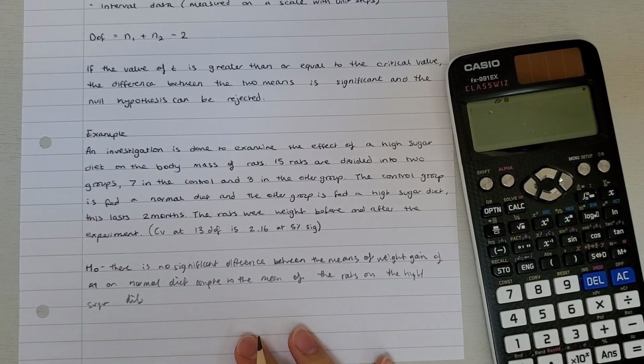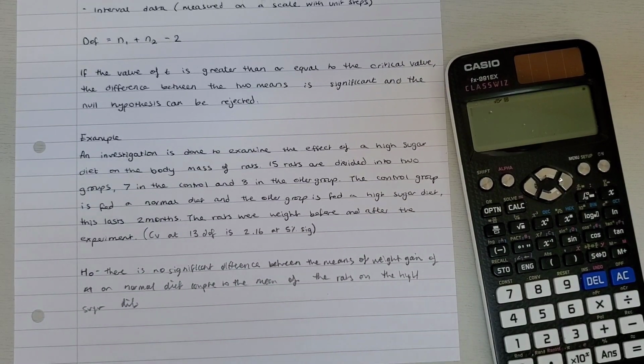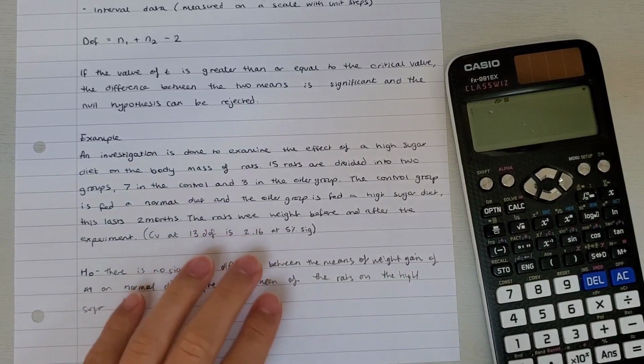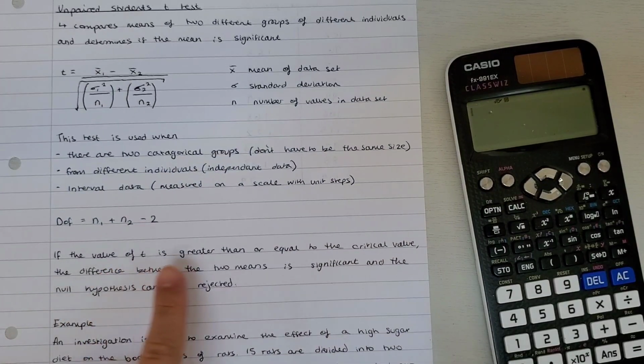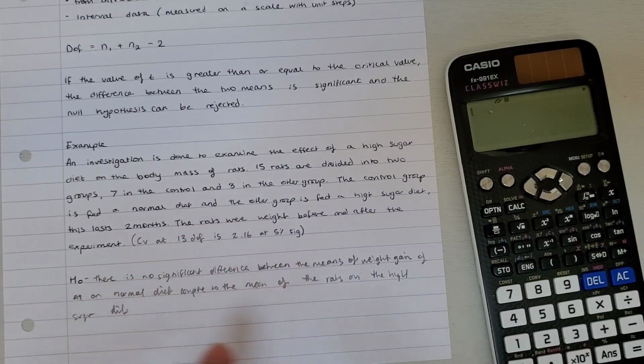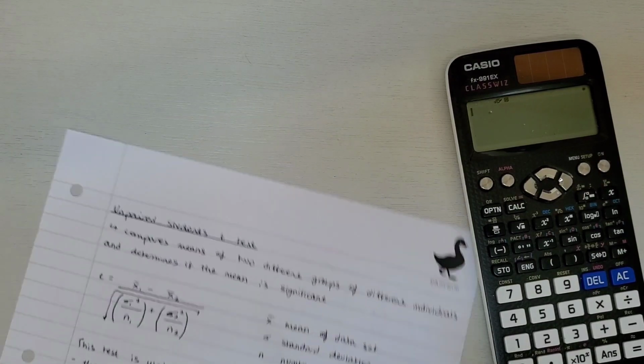Now that we've got our null hypothesis, the alternative hypothesis is that there is a significant difference between the mean weight gain of the normal diet compared to those with the high sugar diet. Our critical value will tell us whether there's no significant difference or if there is.